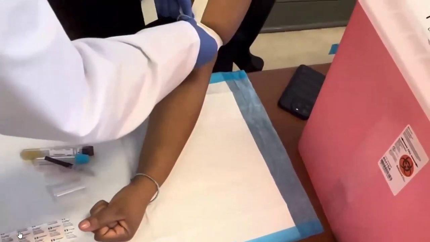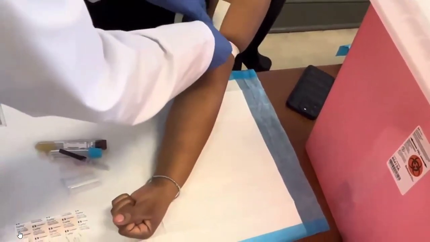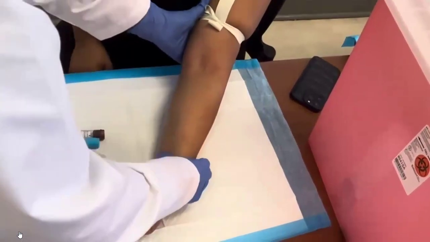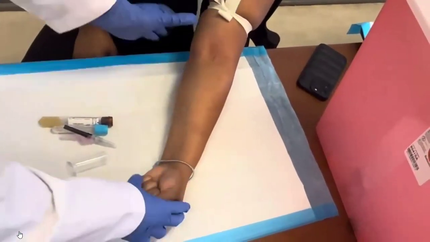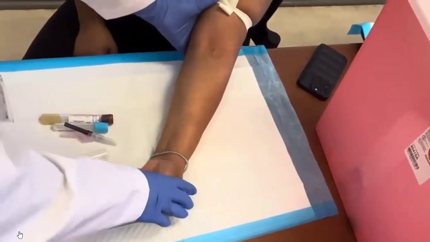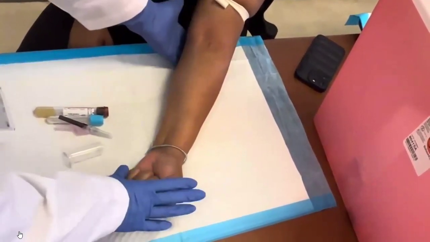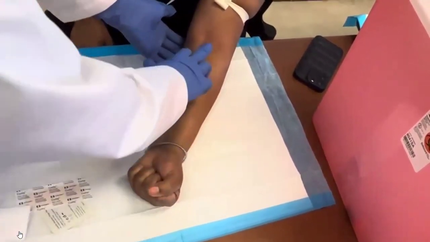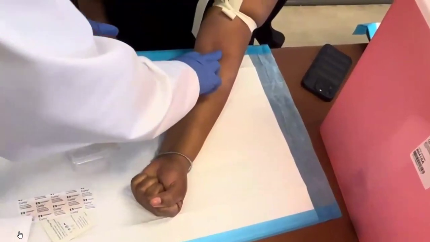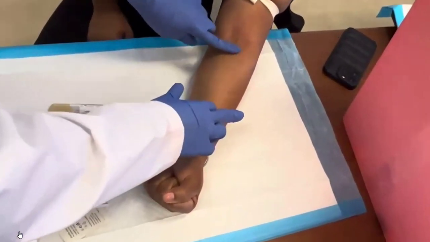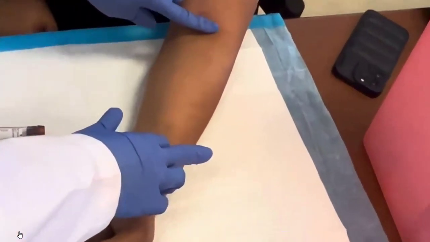So I've already verified her name and date of birth and made sure it was okay for me to do this, right? So I have the tourniquet on. I'm just going to have her make a fist. Now, I'm not going to have her pump, because if you pump, that can alter the results. So we're going to actually just have her make a fist there. And as you can see, once she made that fist, her vein became even more prominent, okay?